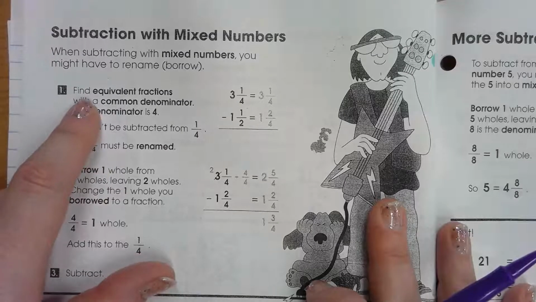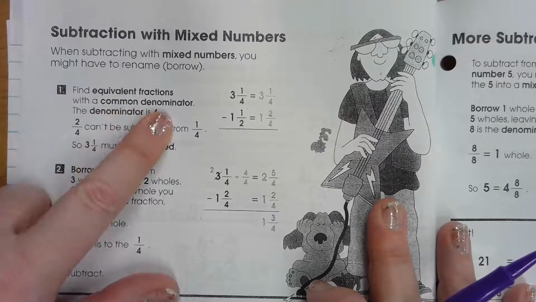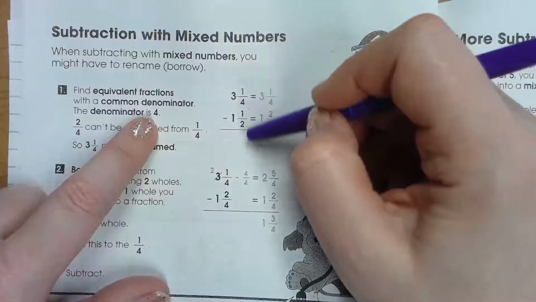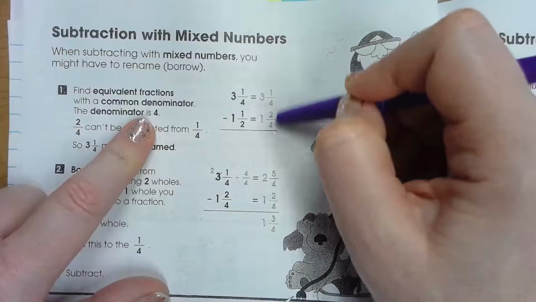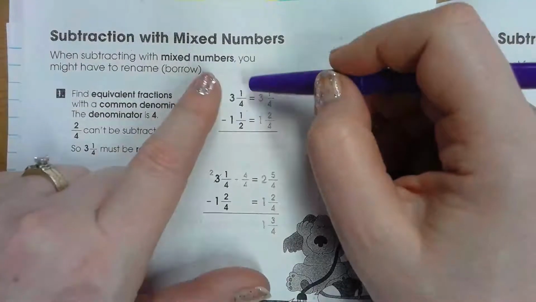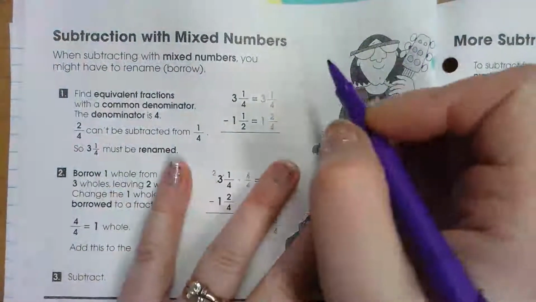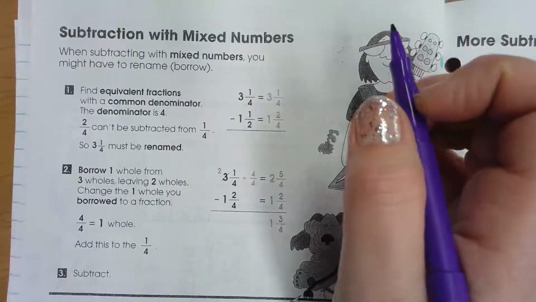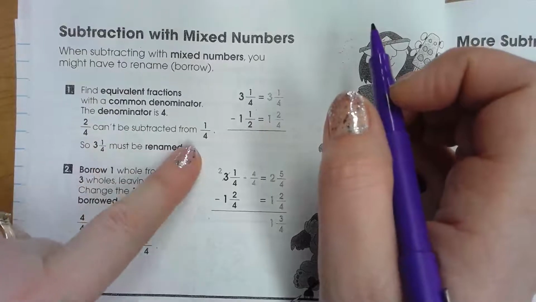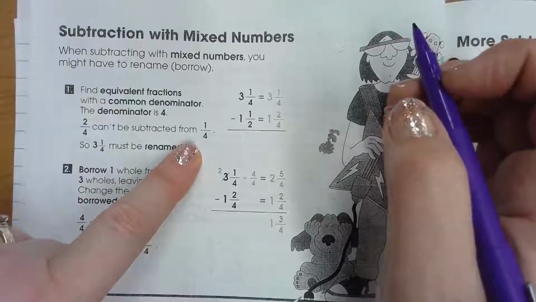So it says here, find equivalent fractions with a common denominator. Here, for 3 1/4 minus 1 1/2, the common denominator they found is a 4. If we turn 1/2 into 2/4, 2/4 can't be subtracted from 1/4, okay?